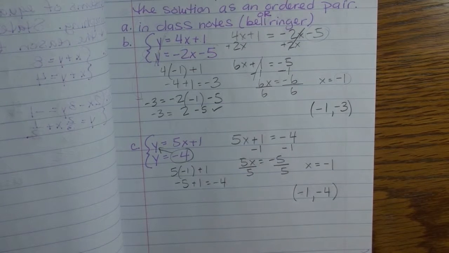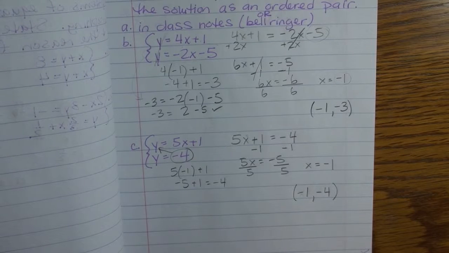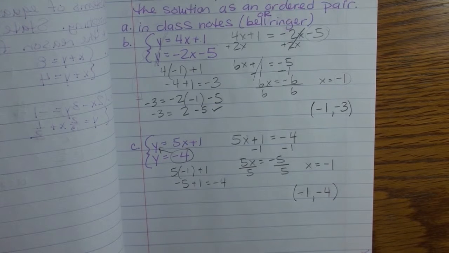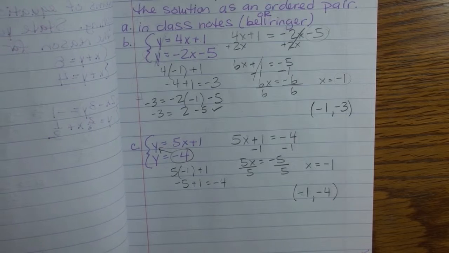There is no way to check it in the second equation because y equals negative 4 is just a flat straight line with a 0 slope. So it has every single x value known. So we've solved this as best we can. And that's all for the Try These A on page 190.